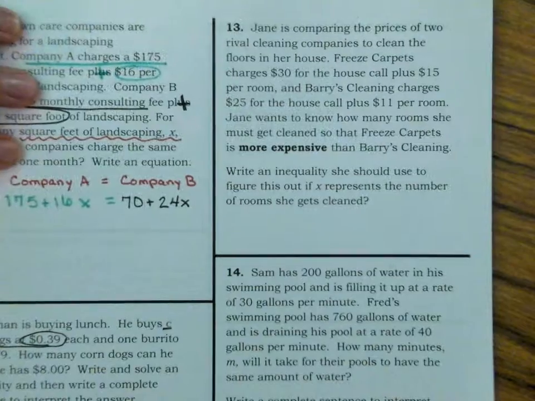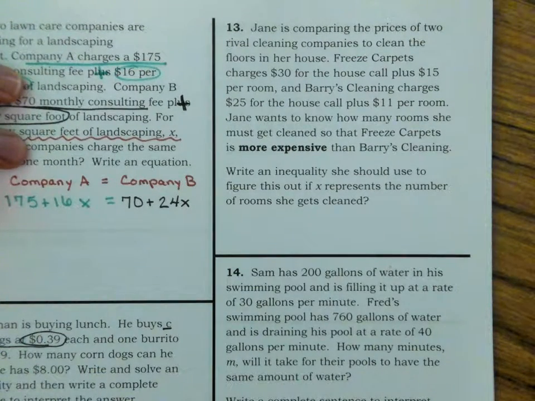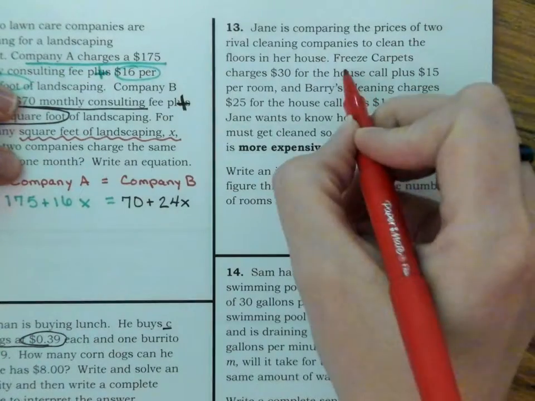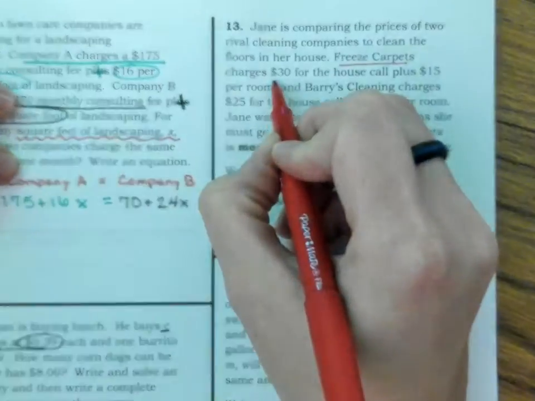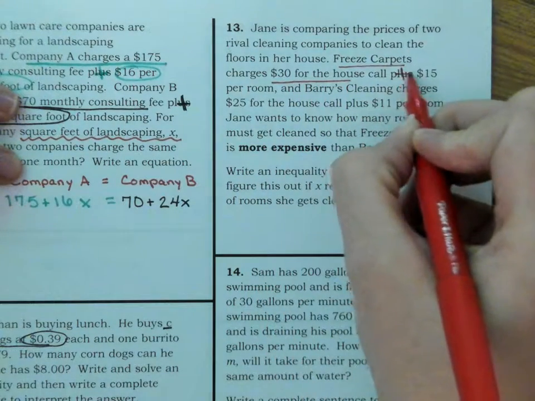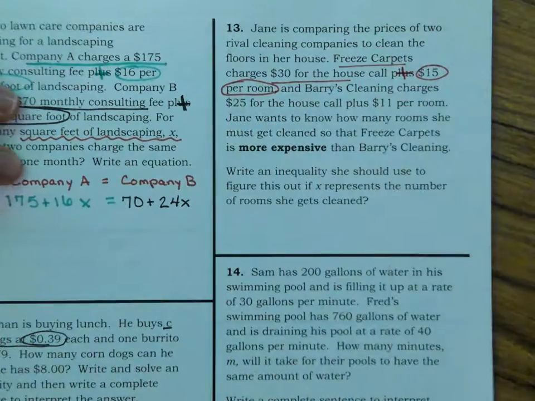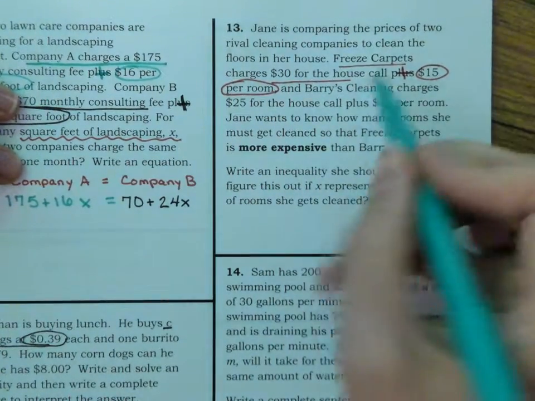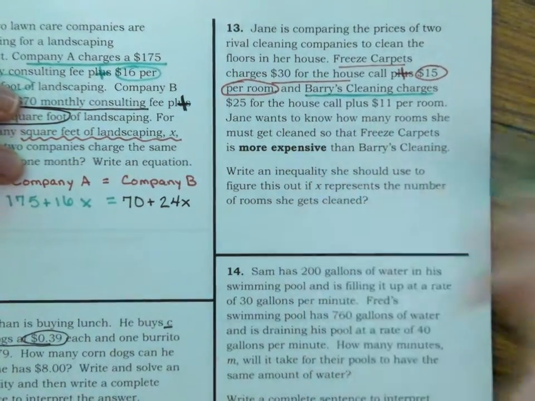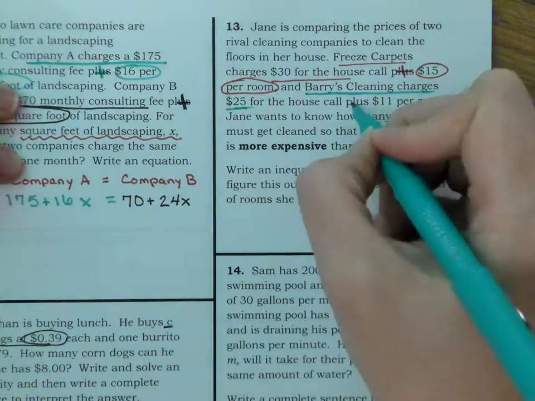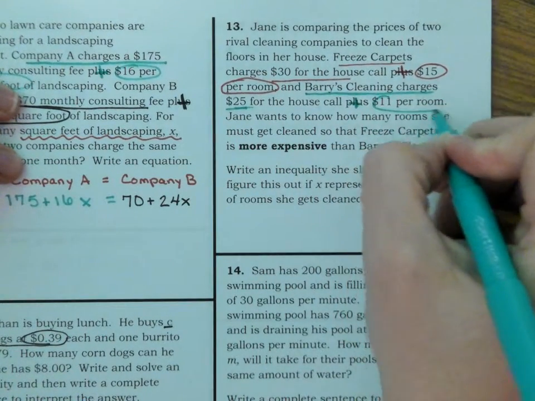Number 13, Jane is comparing the prices of 2 rival cleaning companies to clean the carpets and clean the floors in her house. Freeze Carpets charges $30 for the house call plus $15 per room. There's your multiply word. And Barry's Cleaning charges $25 for the house call plus $11 per room.